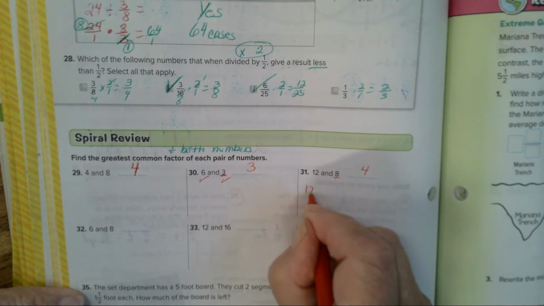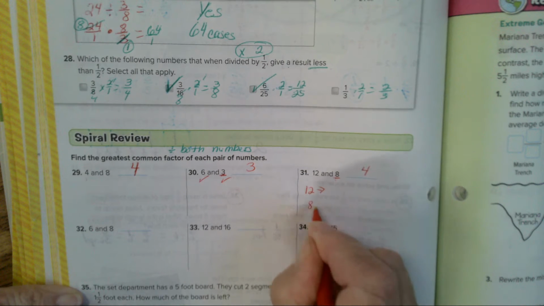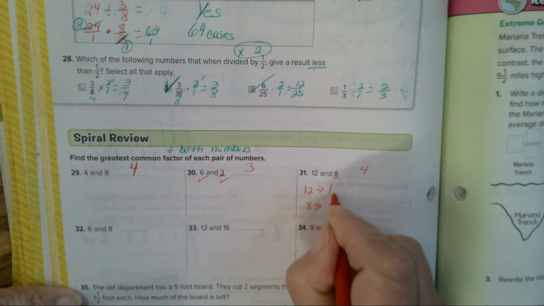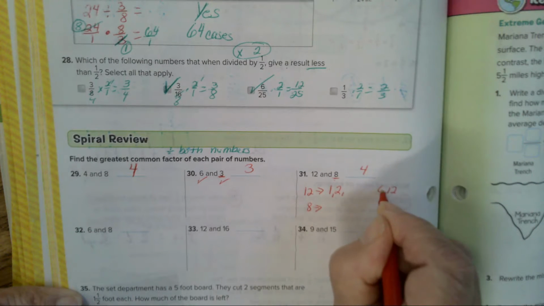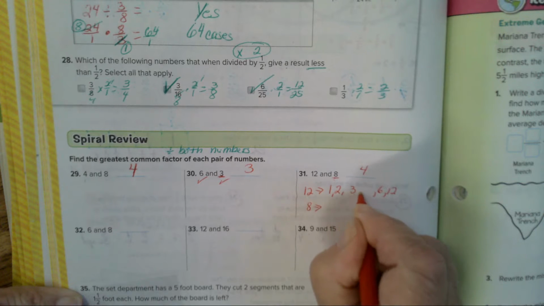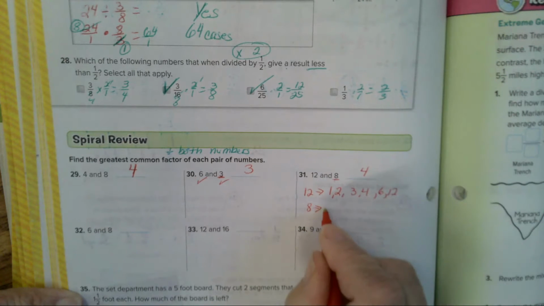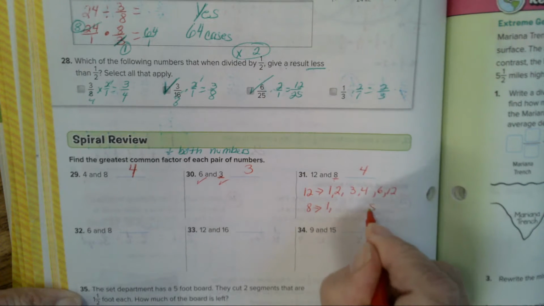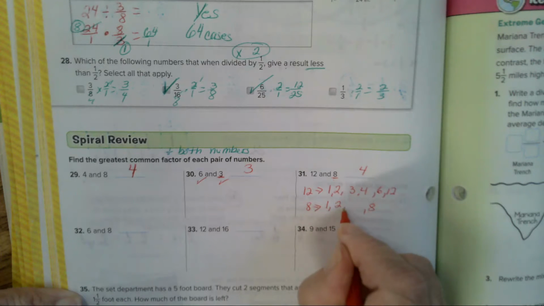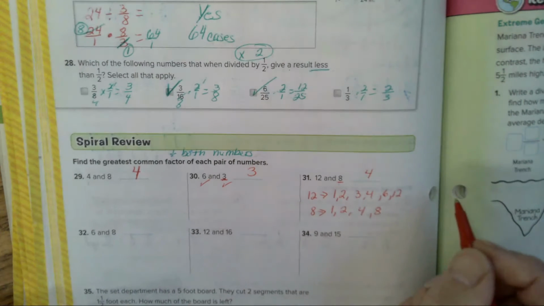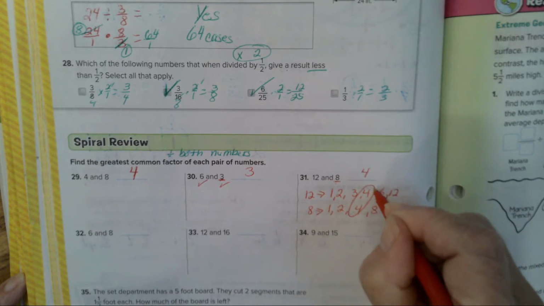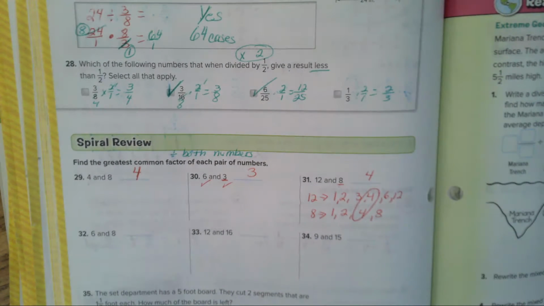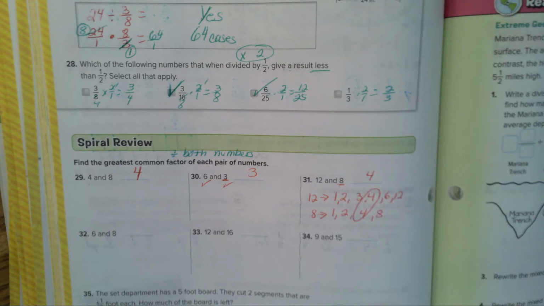What are the factors of 12 and what are the factors of 8? 1 times 12, 2 times 6, and 3 times 4. How do you get an 8? 1 times 8 and 2 times 4. What's the largest number they both have? All right, that's another way to do it, which is probably a good, safe way to do it.